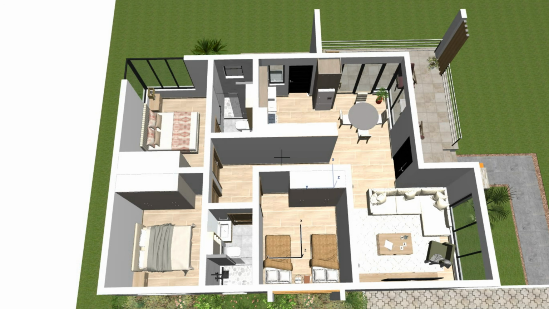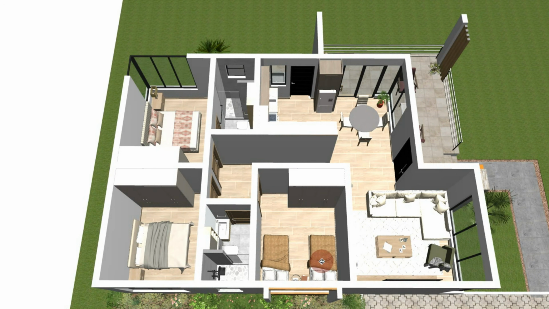So as I stated earlier, the rectangular structure equals cost efficiency, easier construction, and space optimization. I should state this particular house actually covers 90 square meters only, and it is a 3-bedroom house. So it is very efficient, it covers very little area in terms of land, and is also a low budget house.